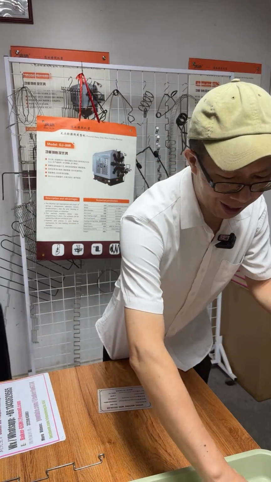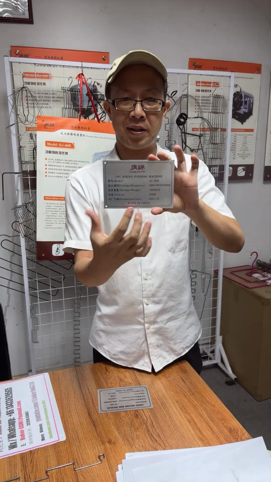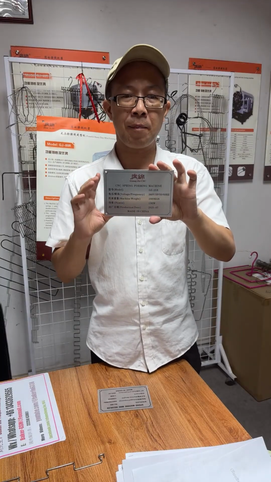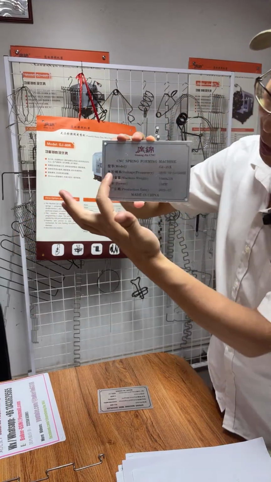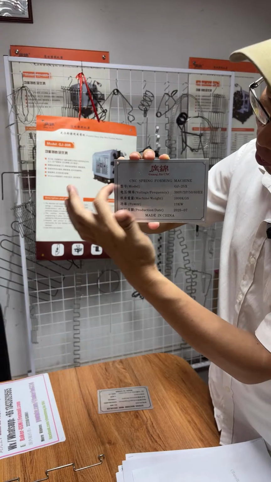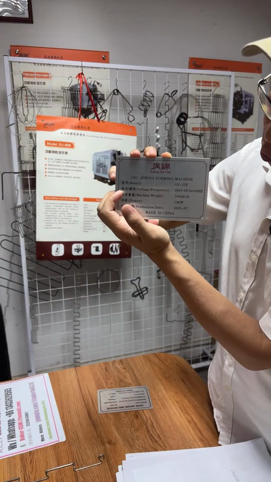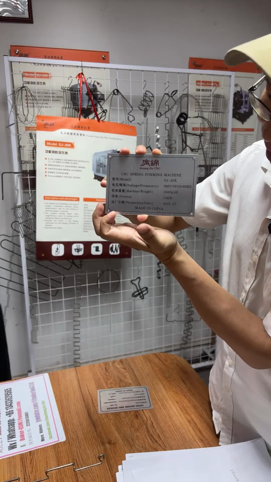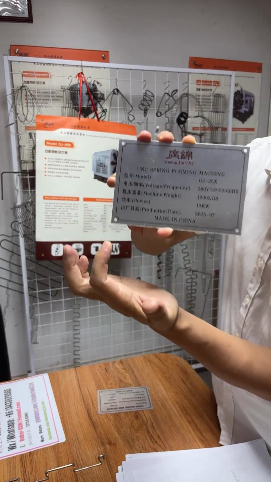We are a mid-size CNC spring machine manufacturer. This is a nameplate. Before loading and packing, we will fix a nameplate on the machine with the basic information: our registered trademark, the machine name, model number, total gross weight, total power, producing date, made in China, all the key necessary information.